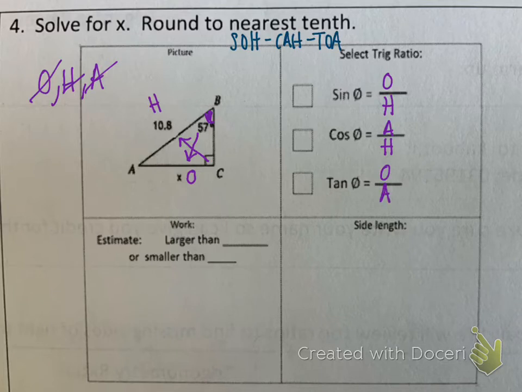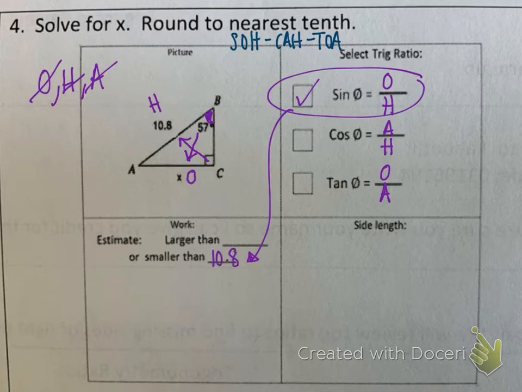So if I look at my picture, I notice that there's an O and an H, so that would be using the sine equation. So in my picture, I'm given the 10.8, and that's the hypotenuse, and I'm finding the missing side length x. So since 10.8 has to be the longest side, since it's a hypotenuse, my answer should be less than 10.8.